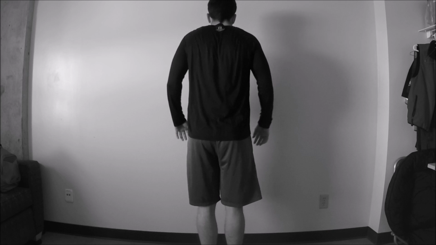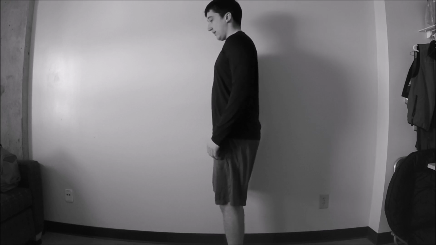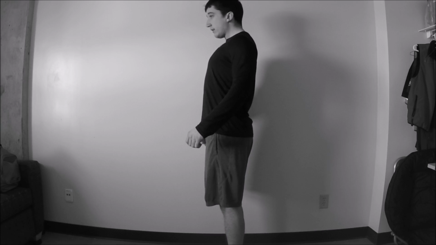Shoulder girdle protraction occurs when moving your shoulders forward, whereas retraction occurs when moving them backwards. So again, protraction and retraction. Both these movements occur in the medial-lateral axis along the sagittal plane.